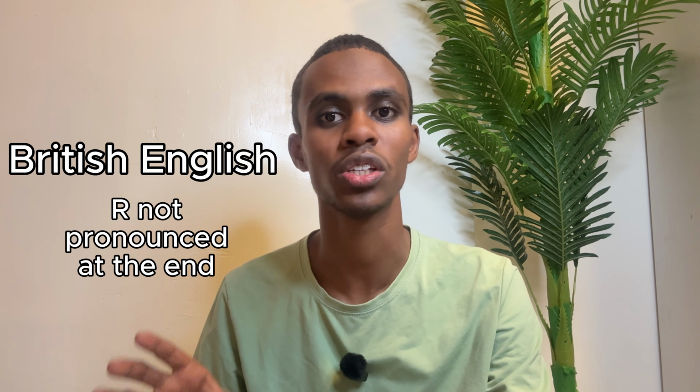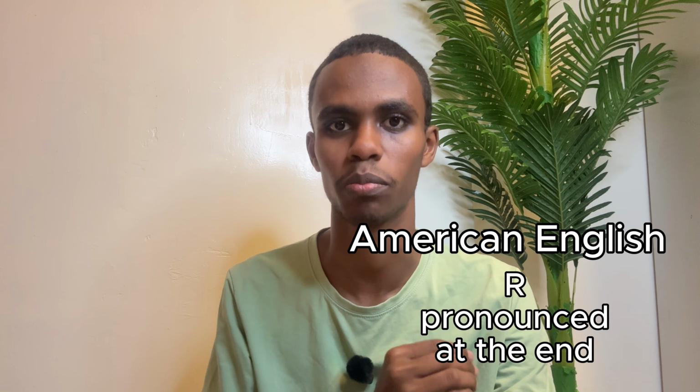That is only if the R is at the end, but if it's at the beginning, it's the same. So something like red is red in both British and American English. Bread is bread in American English as well. So that's for the letter R when it's at the end. In British English, it is not pronounced, but in American English, it is pronounced.